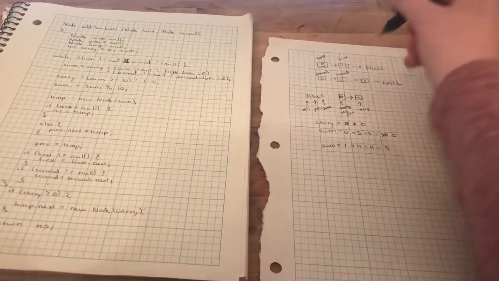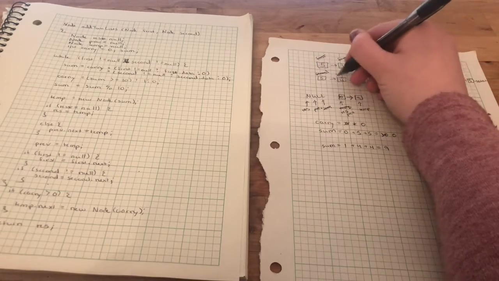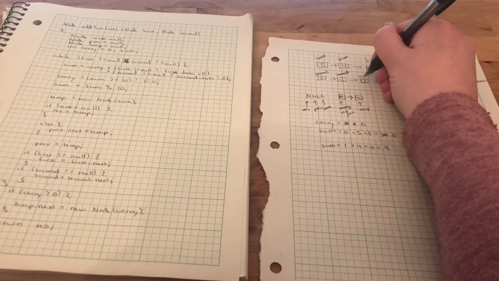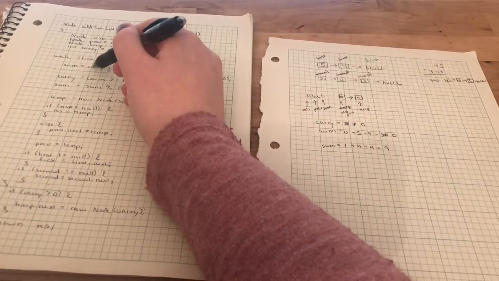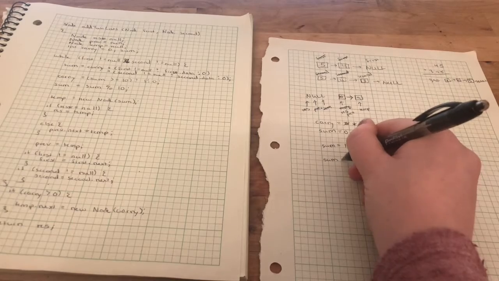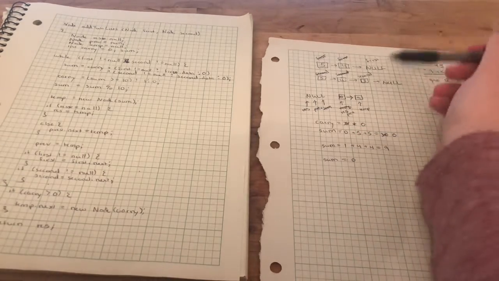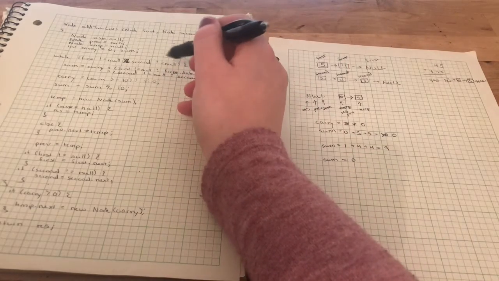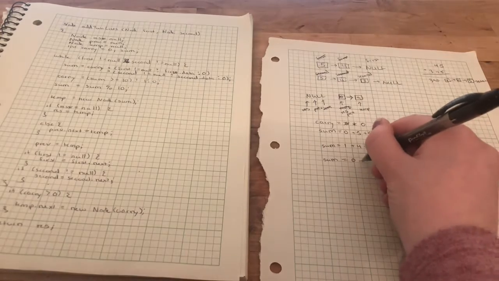And then again, we'll move first and second down. And so now sum equals carry. Here carry is 0. And now first is equal to null, so we will just set that to 0.